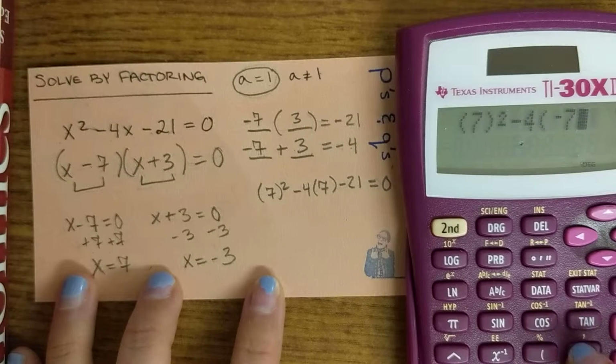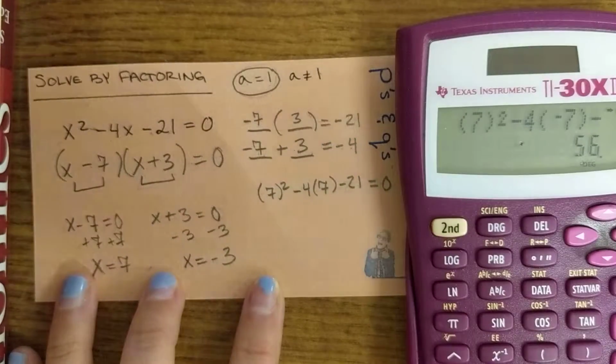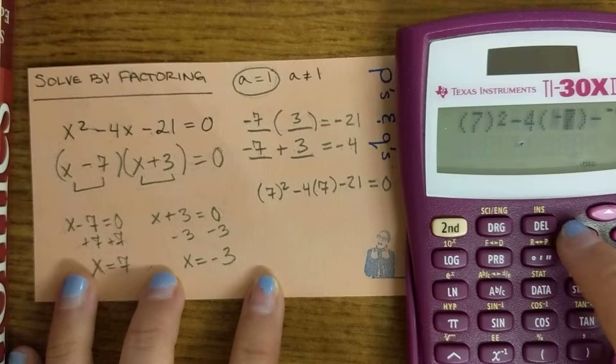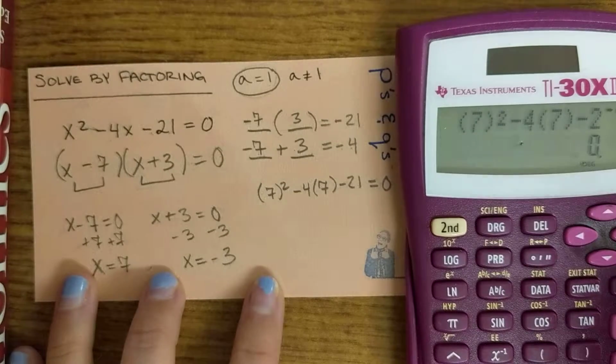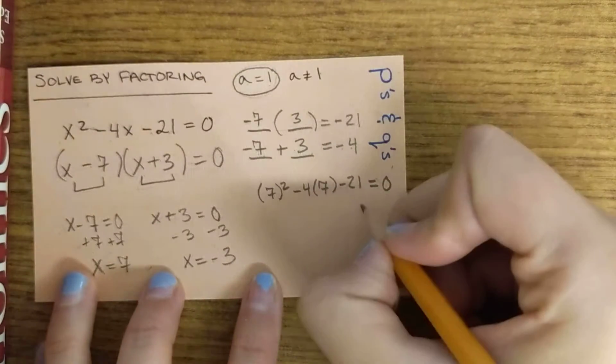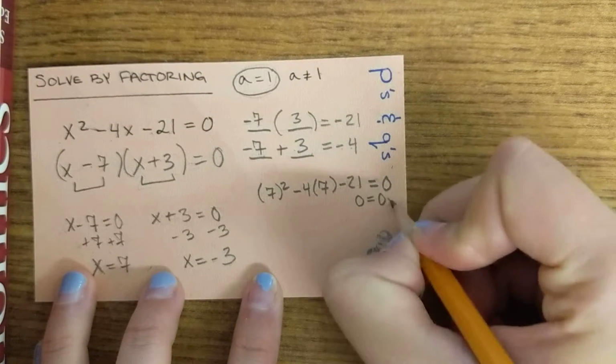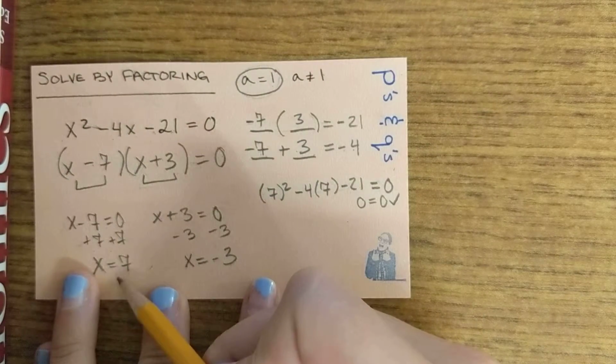Times negative 7 is 21. It is not a negative 7. This should be a positive 7. Yep, now we get 0 if we plug it in correctly. 0 equals 0, so yes, 7 is a solution.